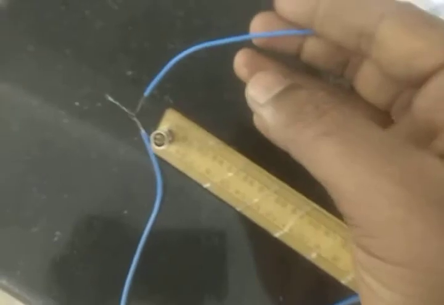From the negative terminal of the battery, where is it connected? It is connected to the wire. So this is the wire. I am not connected to this knob, so the wire is now coming out.